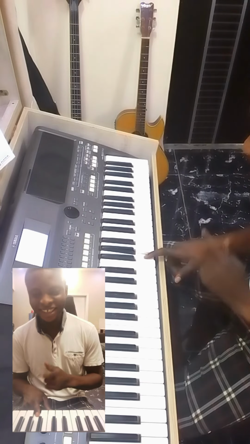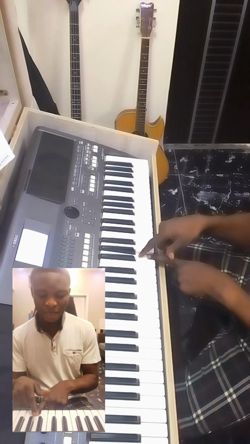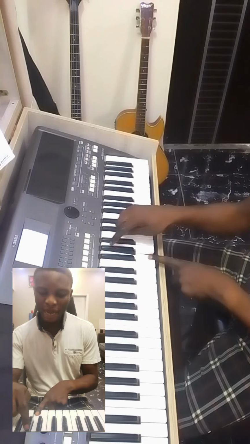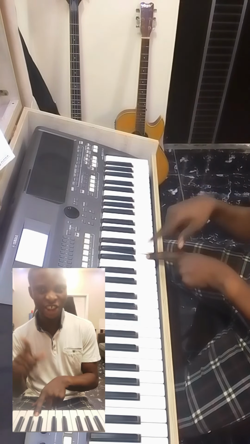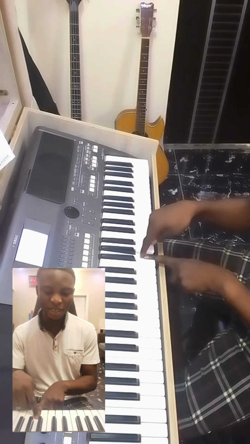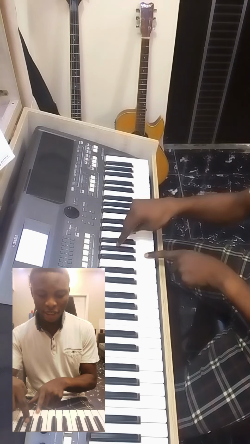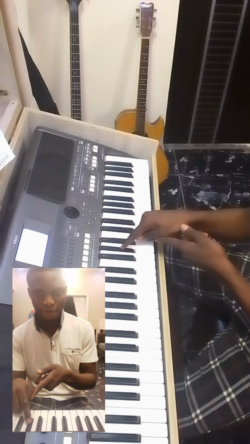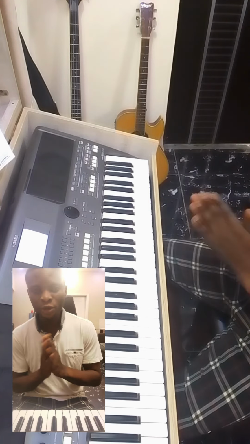So this is a G. If I go to the immediate black key on the right, this should be a sharp. So that black key gets the name of the white key, but you just add a sharp to it. So this key is key G, right? Then the immediate black key on the right, which is this, you call this black key G sharp. Quite easy, right? Simple.